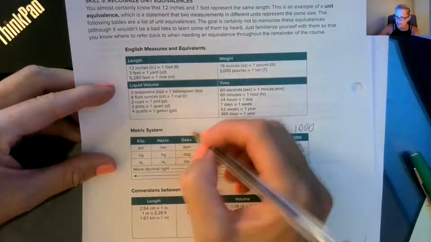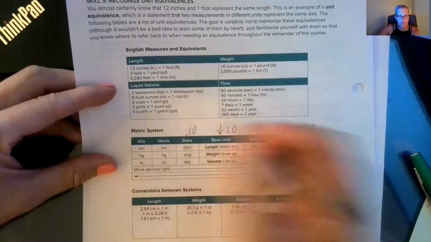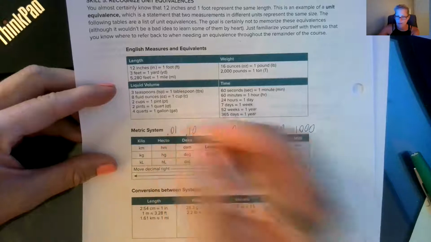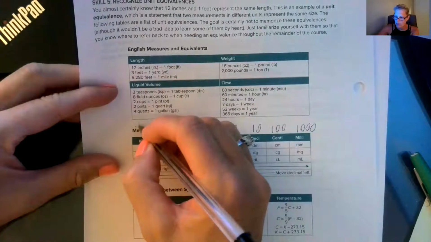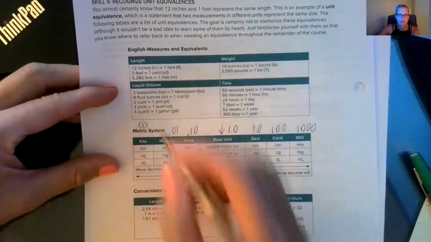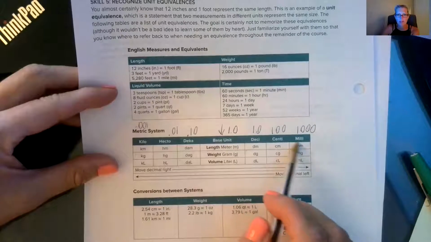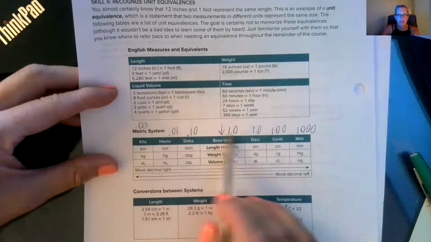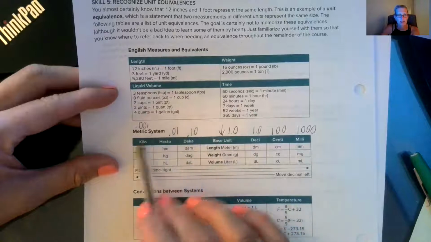Divided by 10 is 1/10, that's a deca. Divided by 10 is 100th. Divided by 10 is kilo, which is 1,000. So just like there's 1,000 millimeters in a meter, there's 1,000 grams in a kilogram.